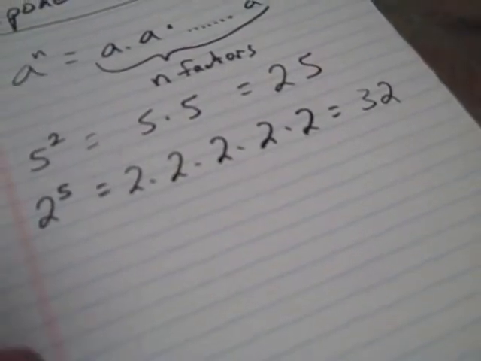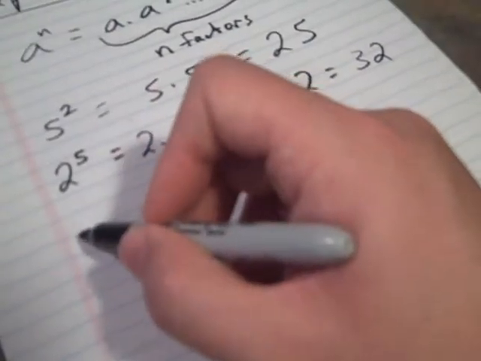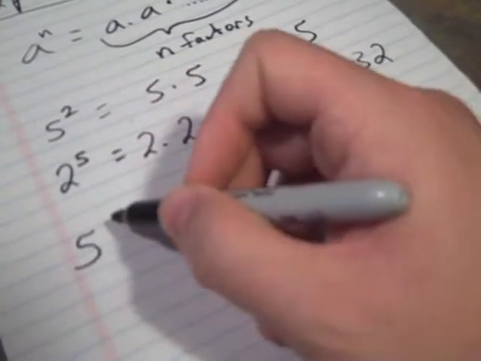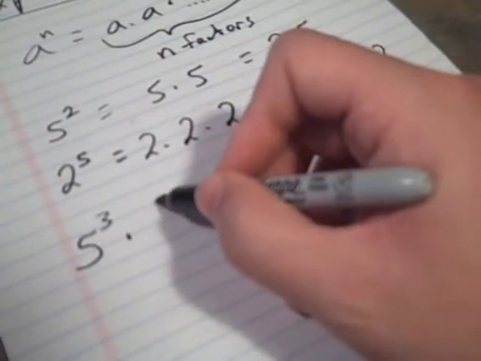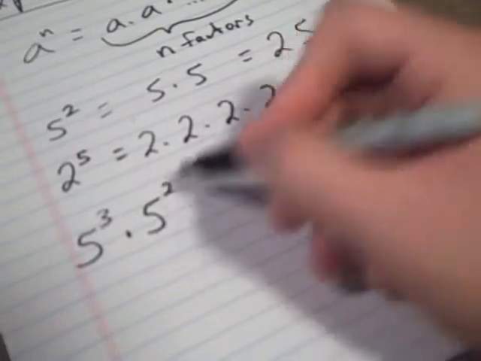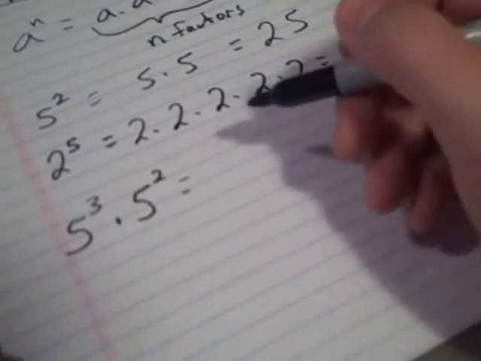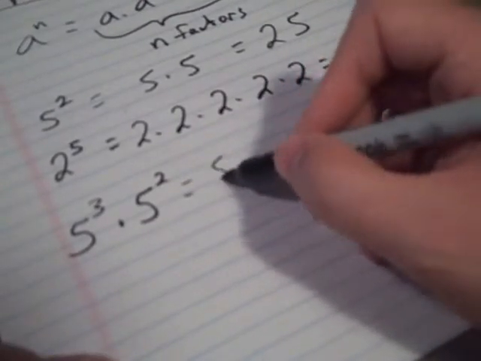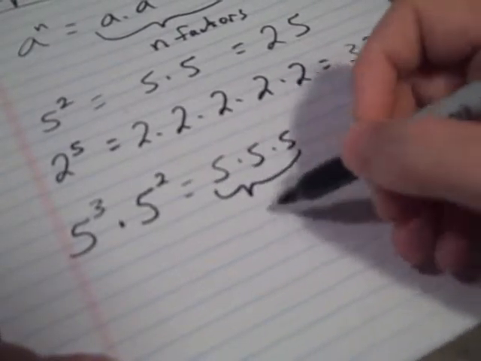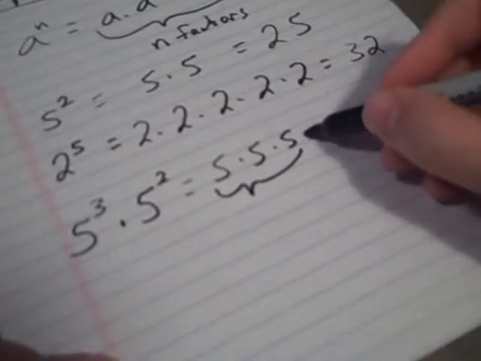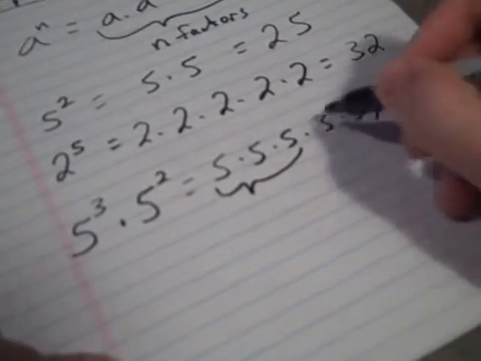Okay. So, what if we had to do something like 5 to the 3rd times 5 to the 2nd, or 5 squared? Well, that would be 5 times 5 times 5, that would be the first 3, times 5 times 5. And we could write that like that, actually.